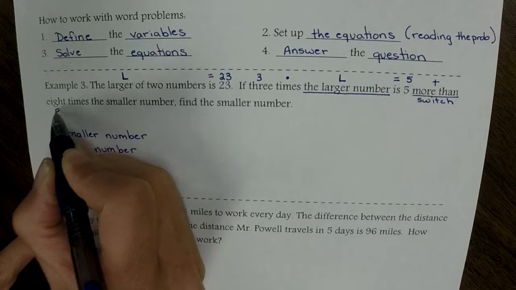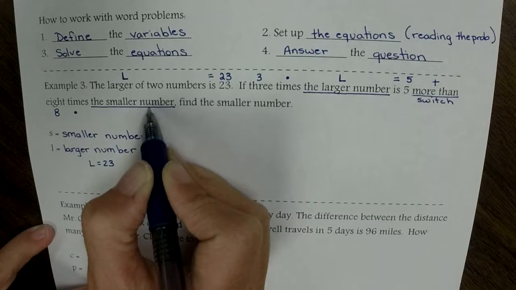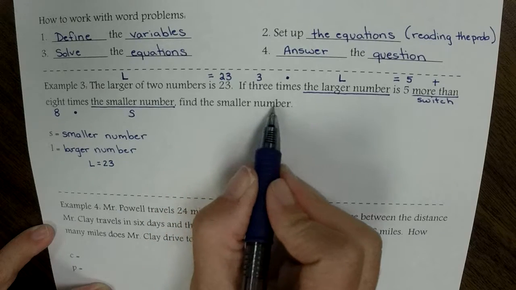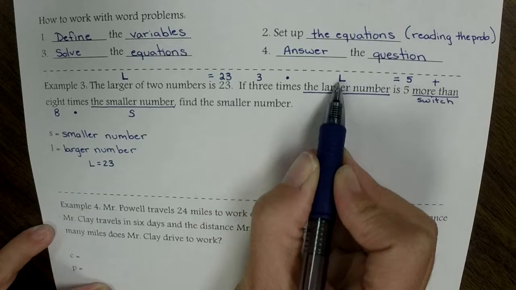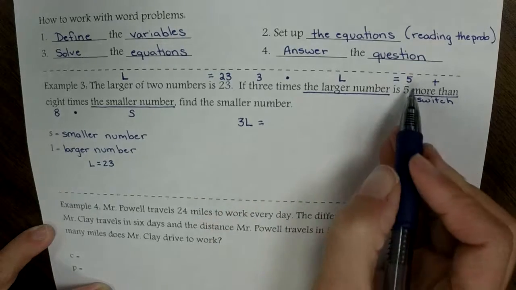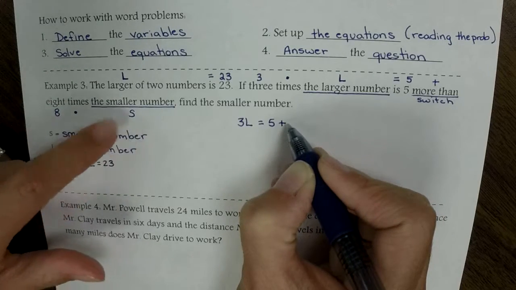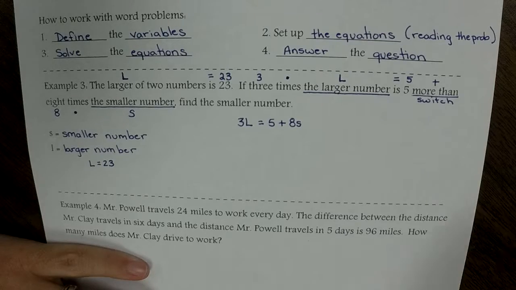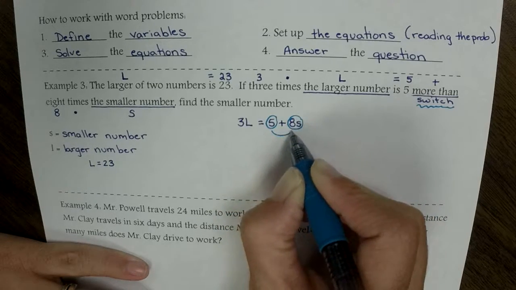8, so 8 times, and then the smaller number. Well, we don't know what the smaller number is, so here I would have to use the variable, and the variable is S. And then it says find the smaller number. So let's see now if we can set up this equation. 3 times L. Well, what is 3 times L? Well, it's 3L. So I would have 3L equals, then I have 5 plus 8 times S. Well, 8 times S is 8S. So there's our equation, but the problem is we still have this switch. So that means this and this need to switch places.